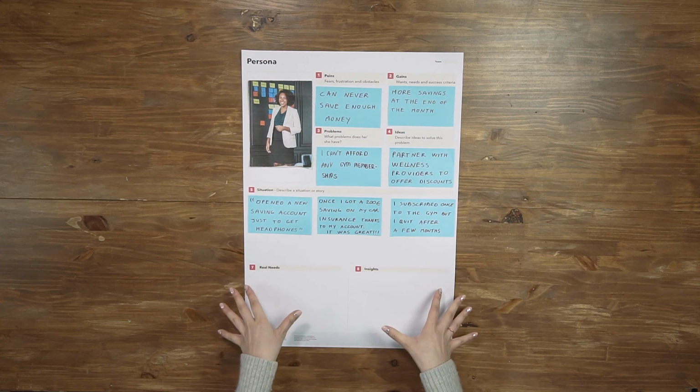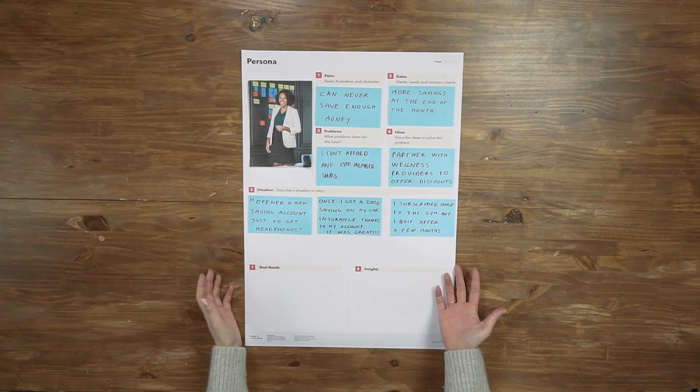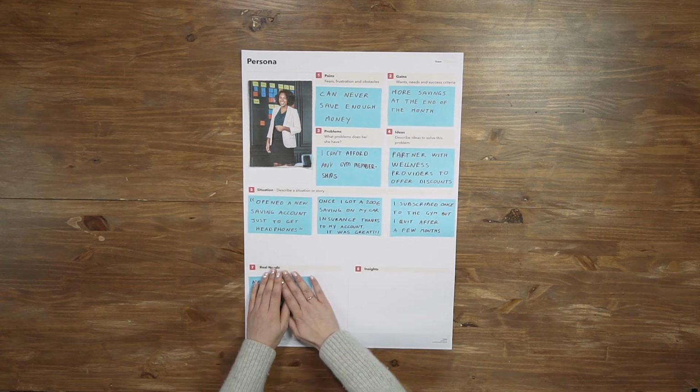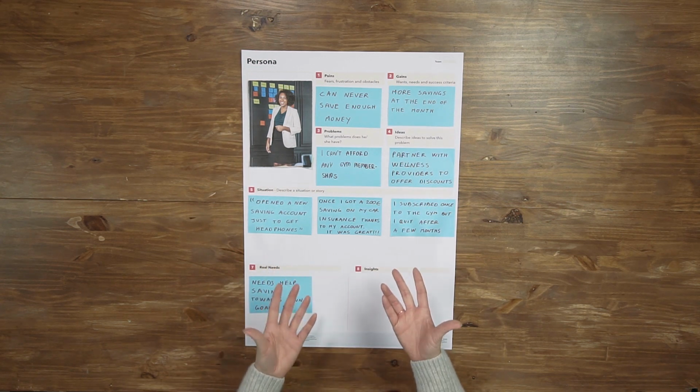So based on the stories that we have heard and collected from our customers, one of the real needs that we managed to identify and that they all had in common was that there was a need to help them reach their financial goals of saving.